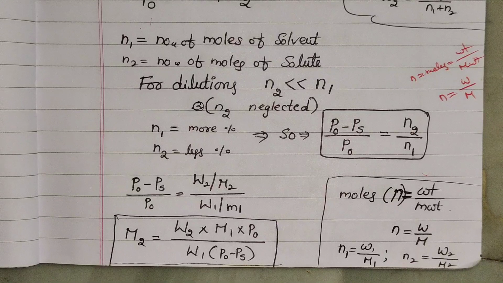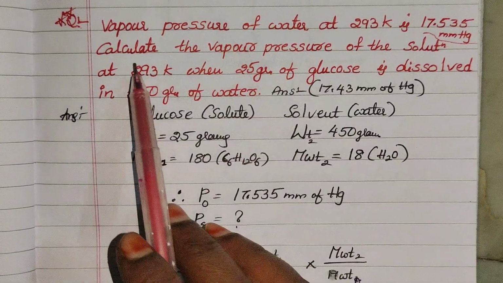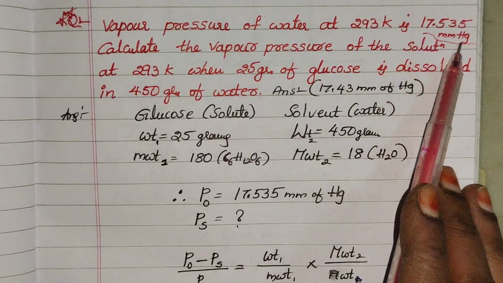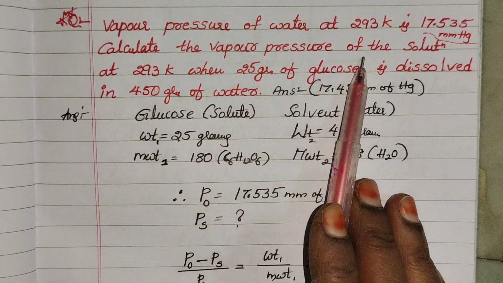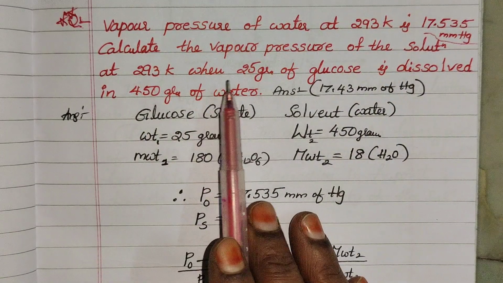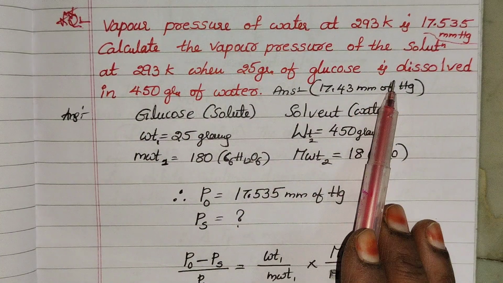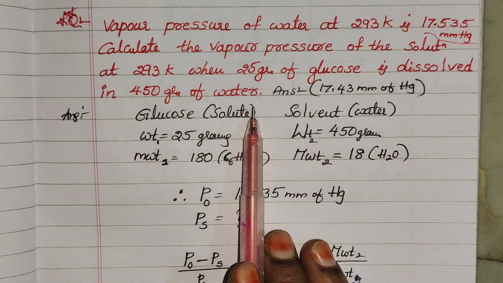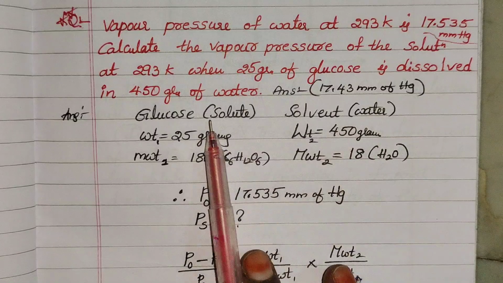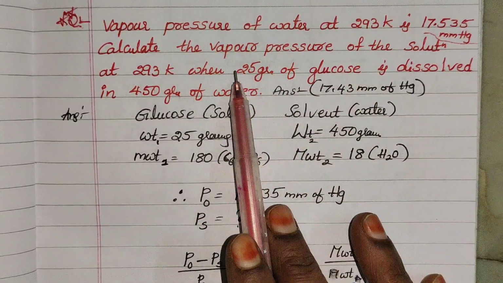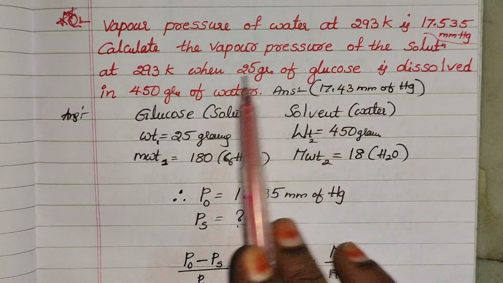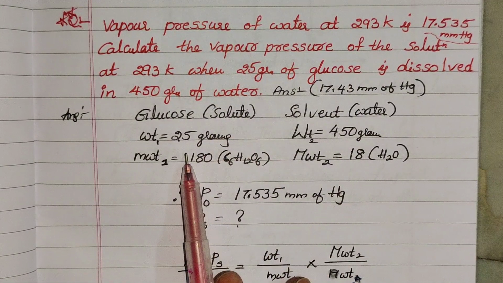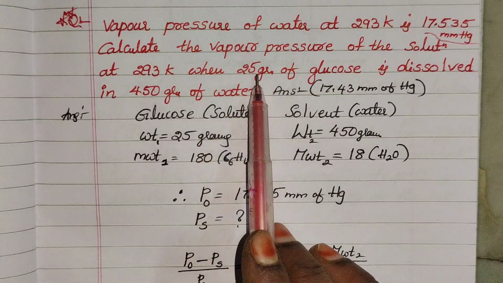Listen properly. This is the problem. The vapor pressure of water at 293 K is 17.535 mmHg. Calculate the vapor pressure of the solution at 293 K when 25 grams of glucose is dissolved in 450 grams of water. Here glucose is the solute and water is the solvent. The glucose weight given is 25 grams, right?